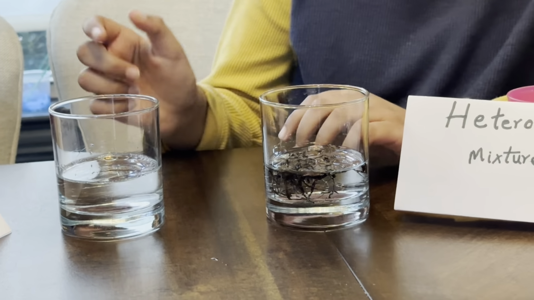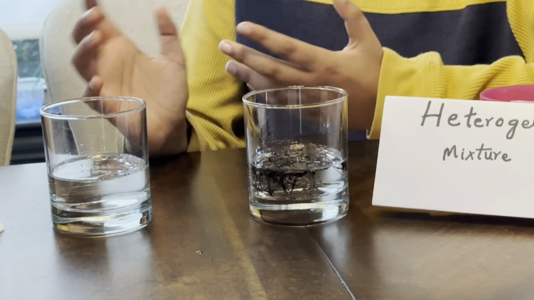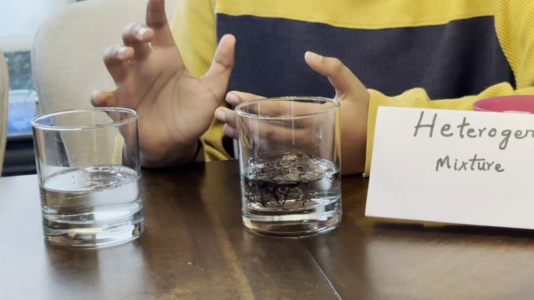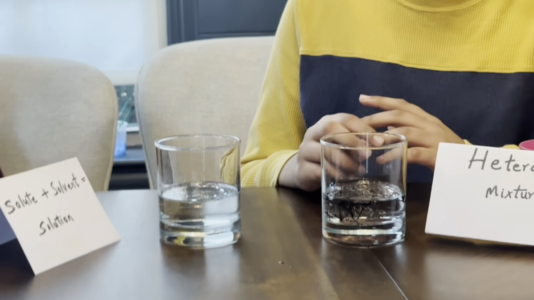So we can see over here that the oil is still afloat and has not mixed with the water, and the tea leaves are still afloat and have also not mixed with the water. Hence, these are heterogeneous mixtures.